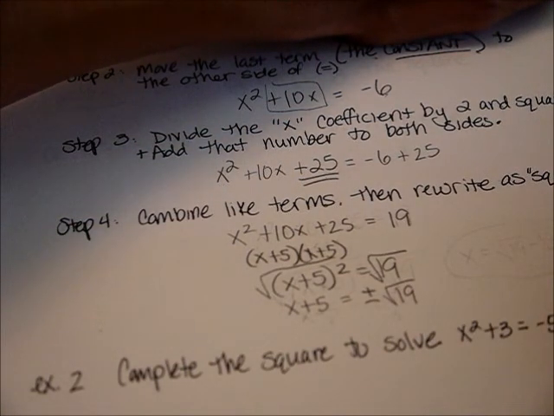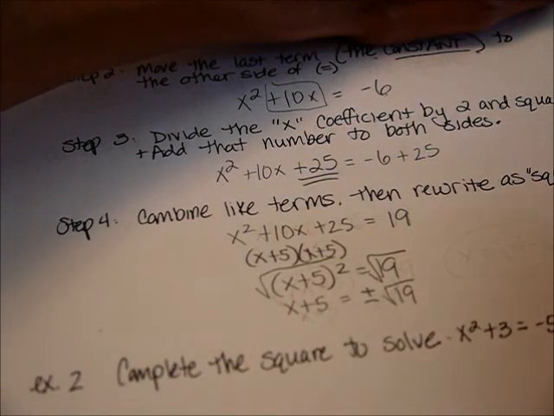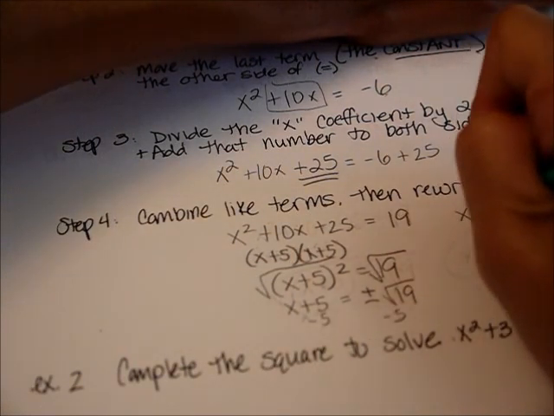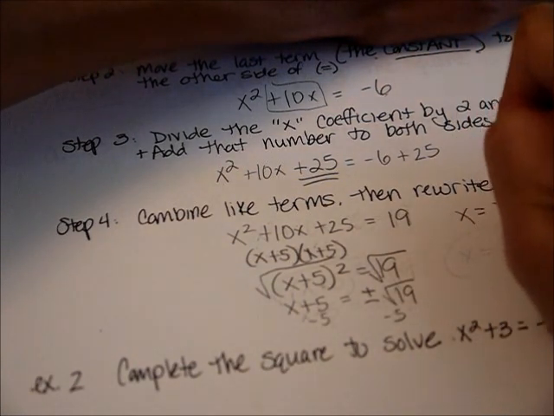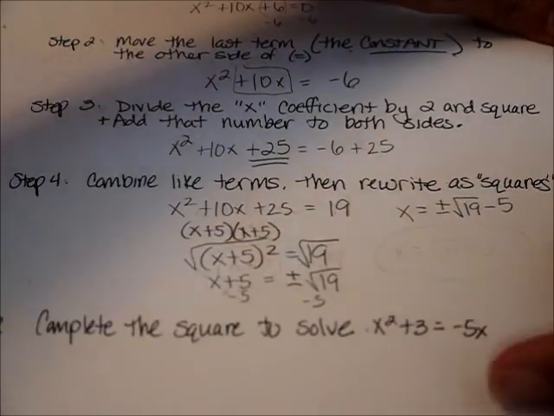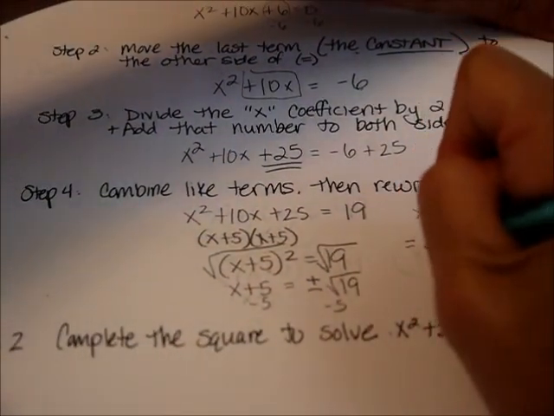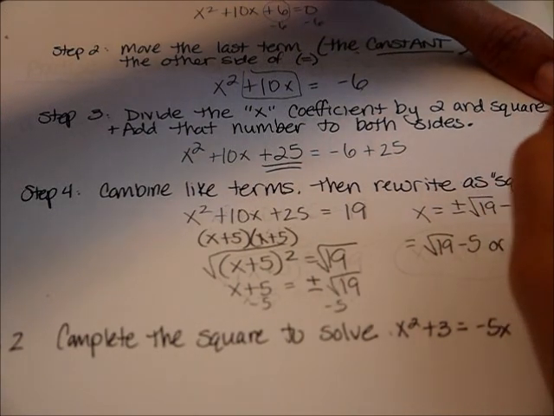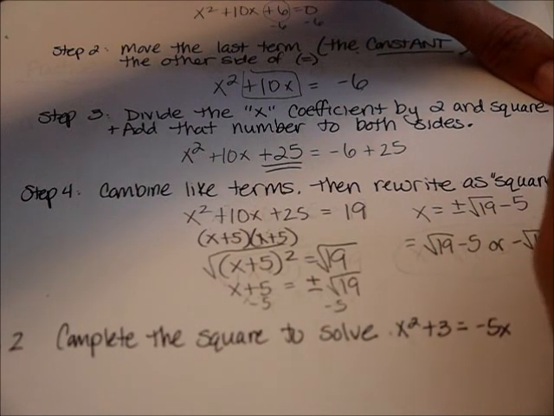We cannot forget the negative. So that means we're going to have two different answers. If we subtract 5 from both sides, x equals plus or minus square root of 19 minus 5. So that means it equals square root of 19 minus 5 or negative square root of 19 minus 5.